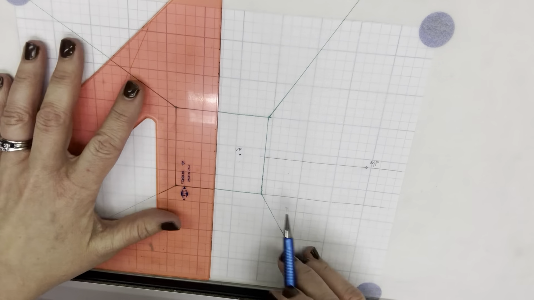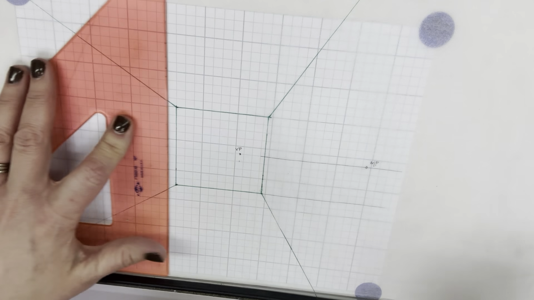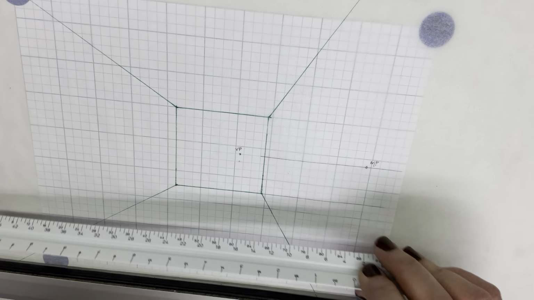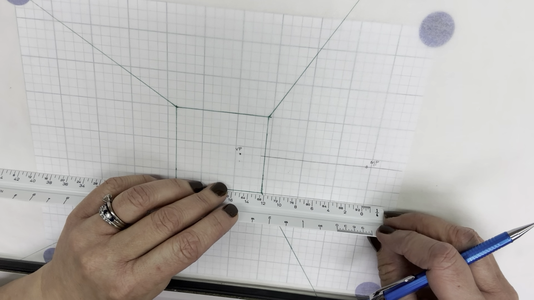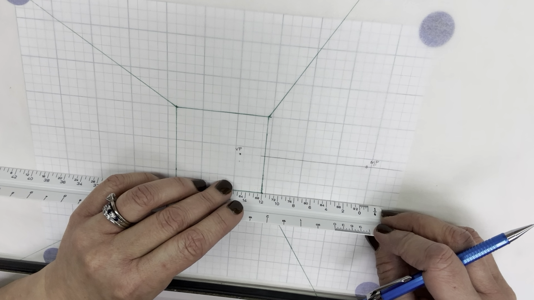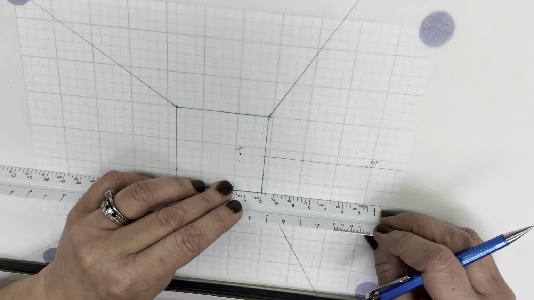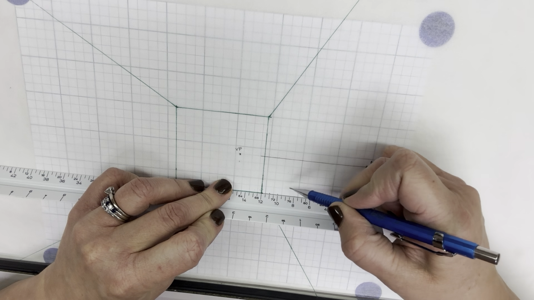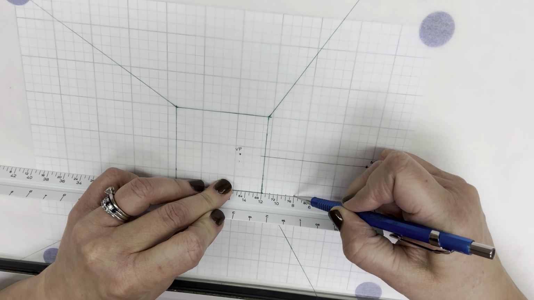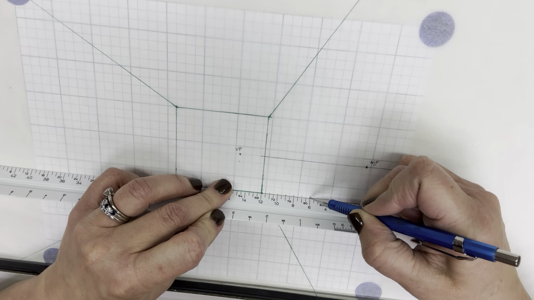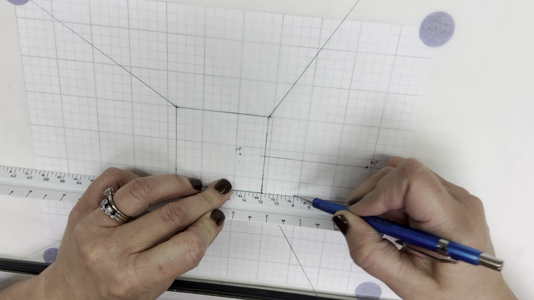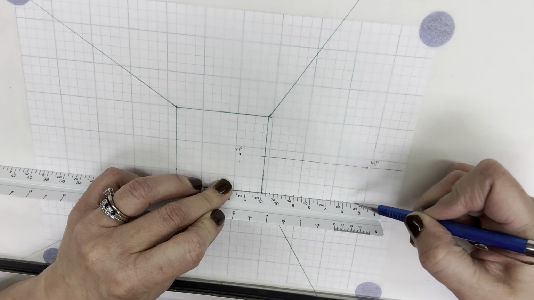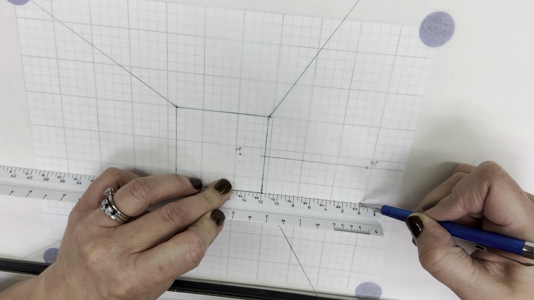So now instead of really using the grid, I'm going to mark it with my architectural scale and make sure that I'm doing the 1 foot increments exactly. So put that right in the middle of that medium. Here's 11 feet, 10, 9, 8, 7, 6, 5, 4, 3, 2, 1, 0.